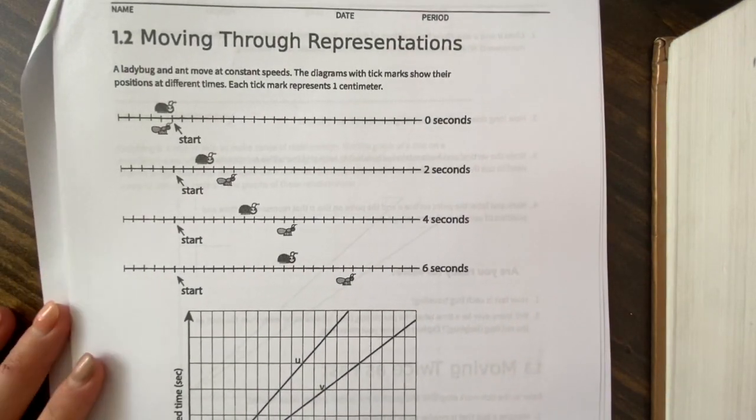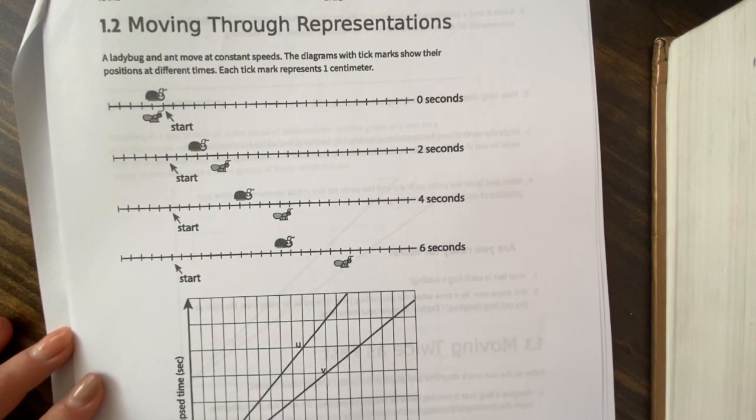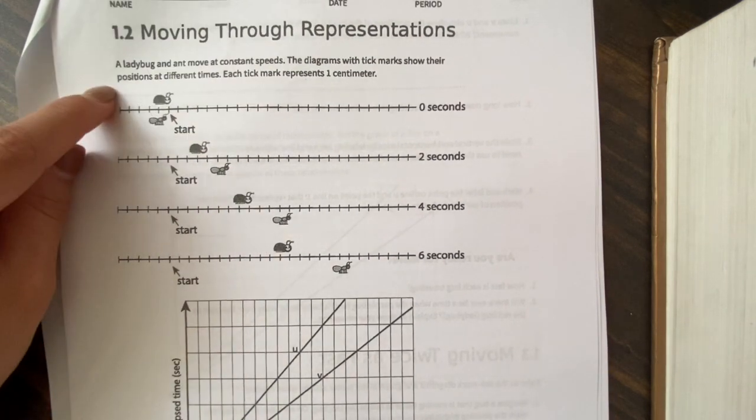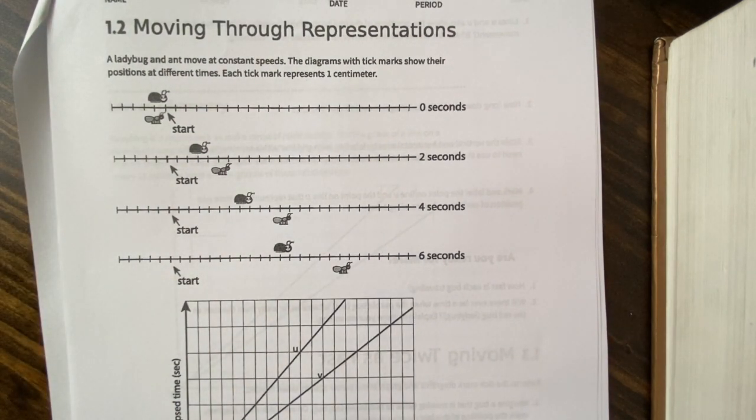All right, so next page. We're going to talk about the ladybug and the ant. First things first, I made this problem and I didn't read the beginning, so it's important. A ladybug and an ant move at constant speeds, okay?